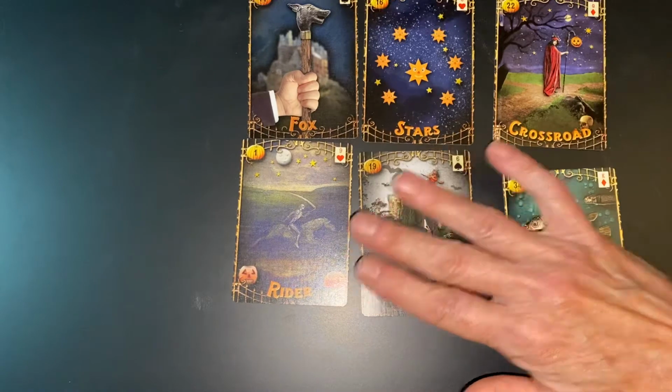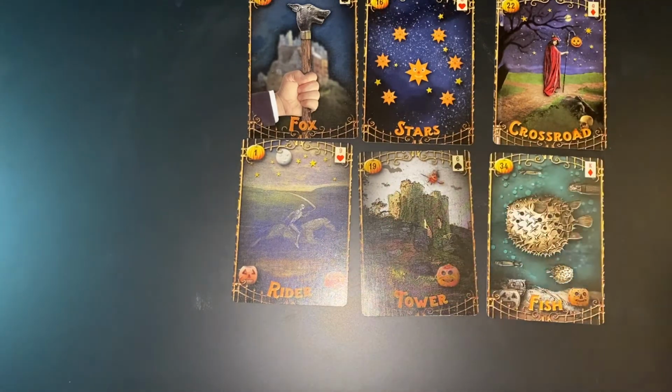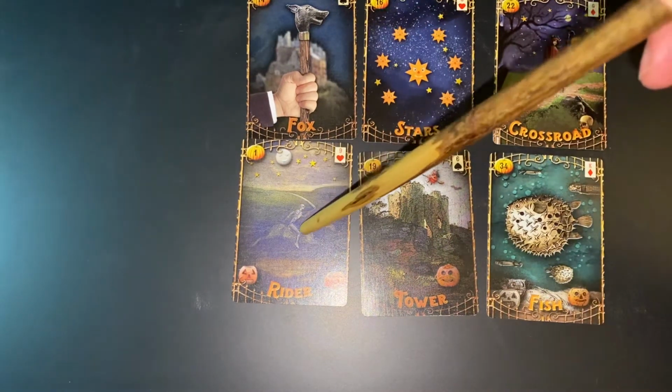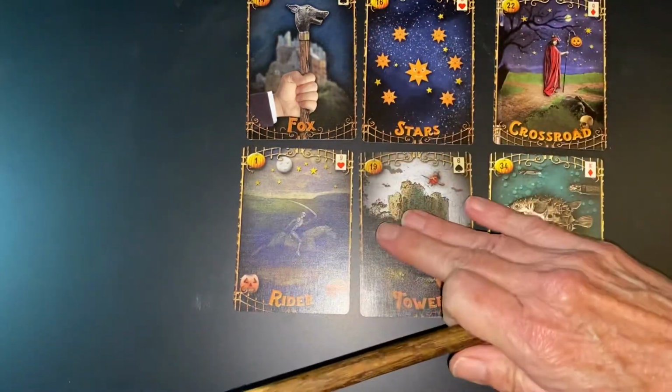All right, well, I think you can see that okay. All right, so this is should she create the deck right now. This is should she start the online course right now.